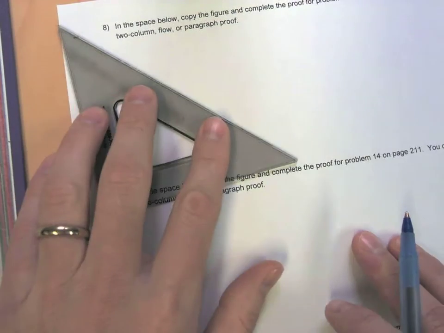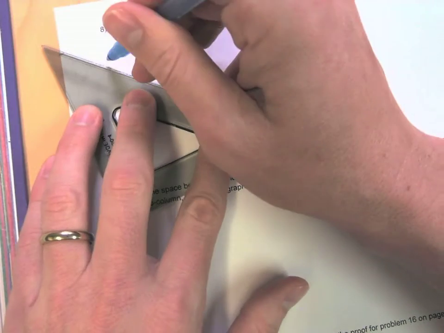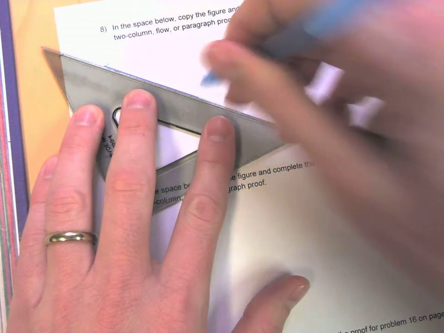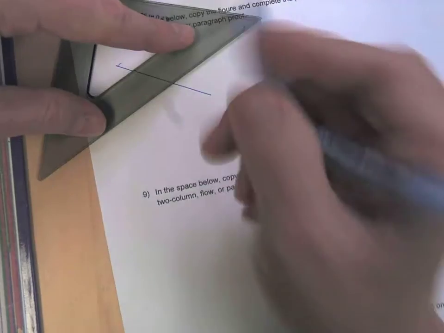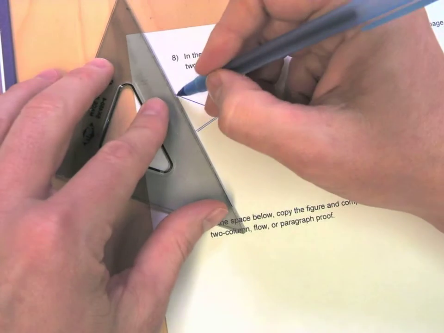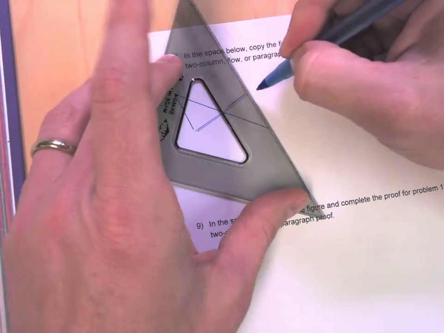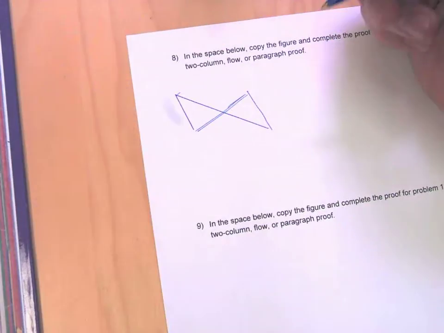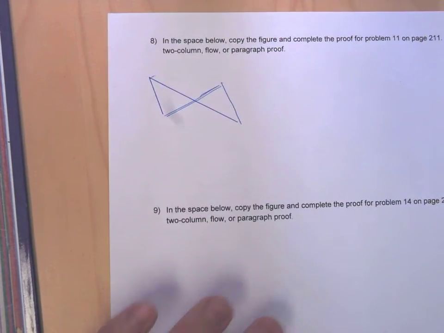So now we're on page 211. Okay, we're going to copy the figure. This is for number 11, and go from there. Okay, so again, do my best to make a reasonable representation. So we have something like that, kind of a long side, and then a kind of short guy, and then we got here, and we got here. Okay, cool, something like that.